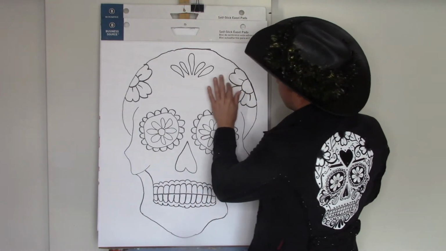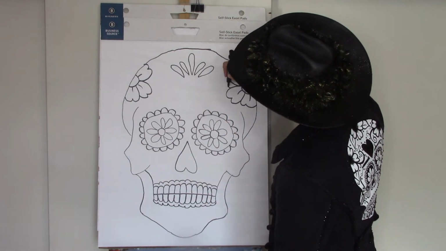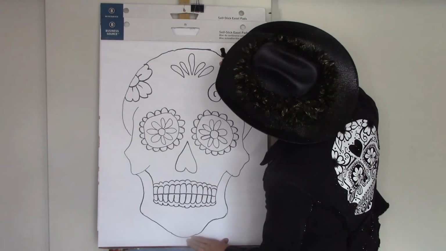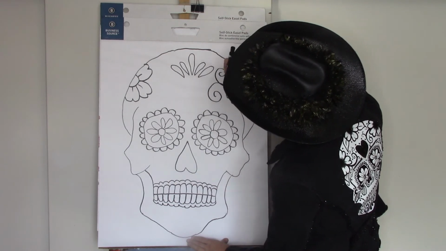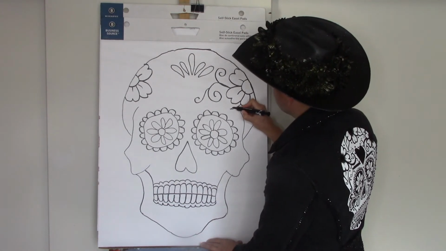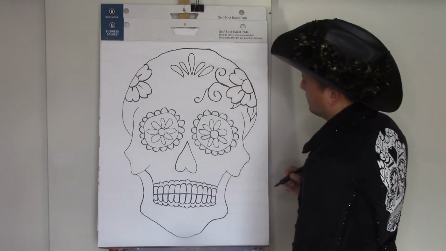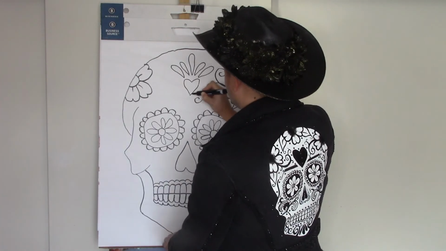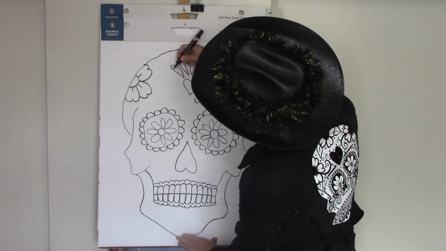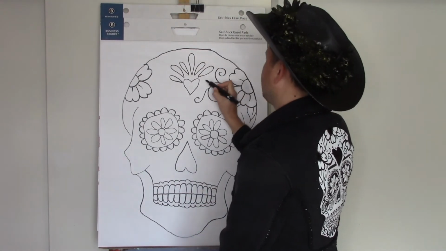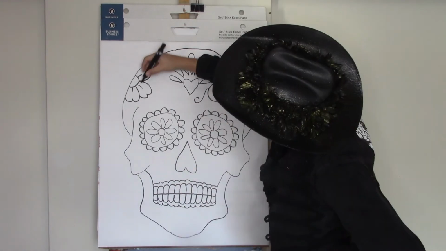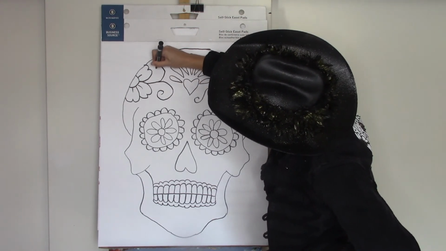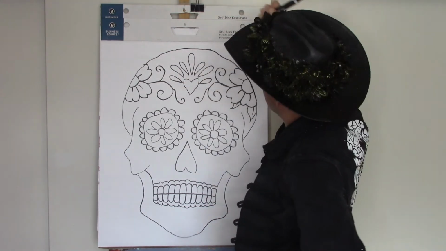So then I'm gonna add little vines, which is just kind of like a swirl. They need little leaves. I feel like I want a heart here just so it matches the nose and the heart petals. Oh no, that's a really crooked heart. Maybe another one of these. You don't have to make it like mine, you can add whatever you want. Little swirls on this side. A leaf.